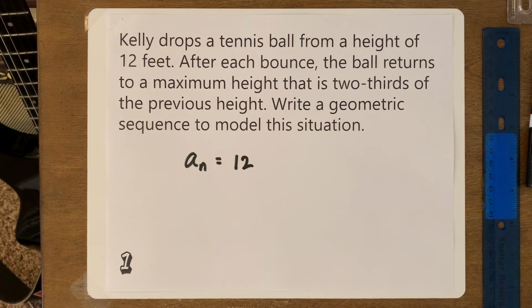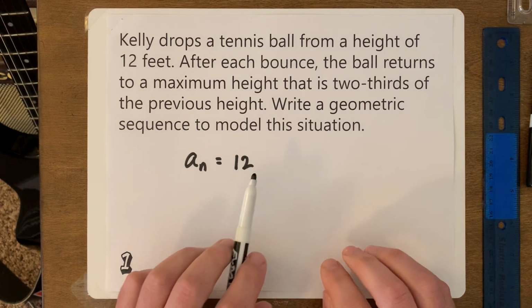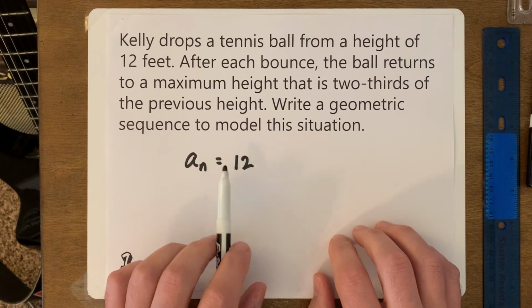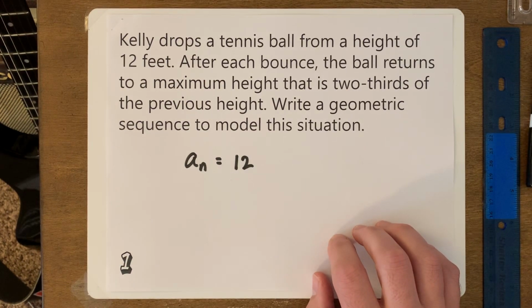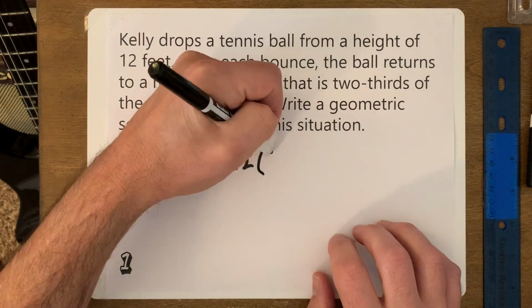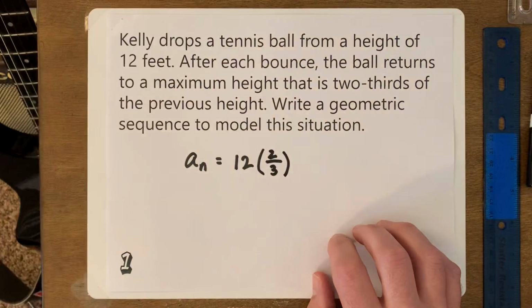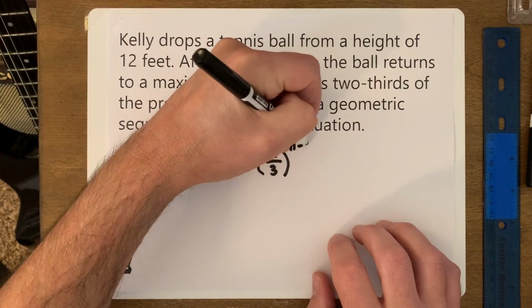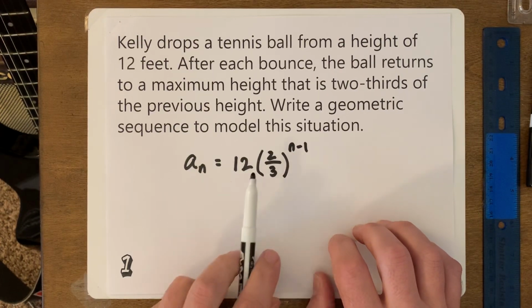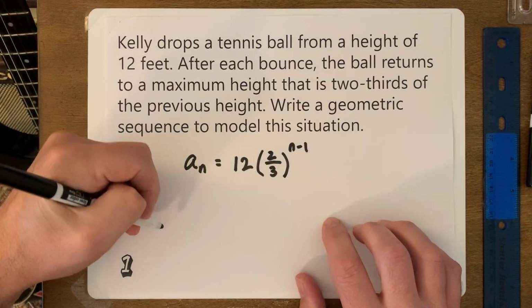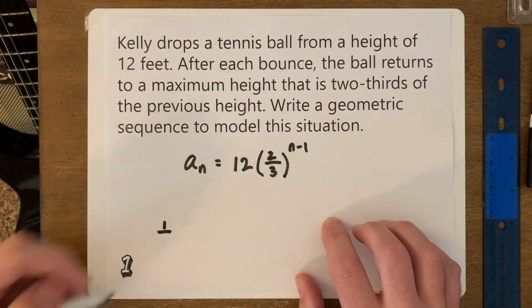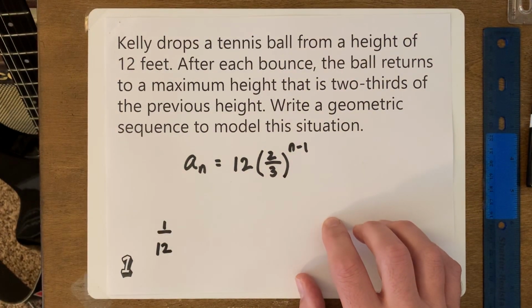And now we have the common ratio. After each bounce, the ball returns to a maximum height that is 2/3 of the previous height. So what's happening is it's losing 1/3 of its height each time. And so if it returns to 2/3 of the previous height, let's put a 2/3 in here. And then we're going to put an n minus 1 right there. Now let's see what happens here. The first term is 12, because after nothing happens, it's 12 feet in the air.